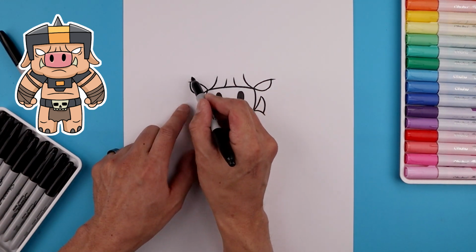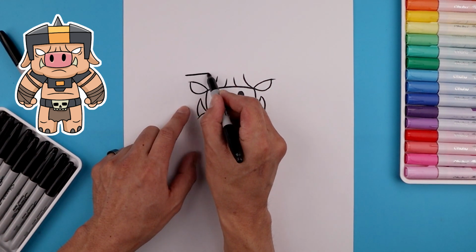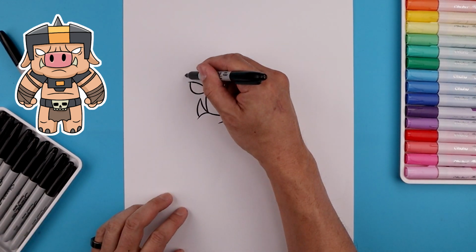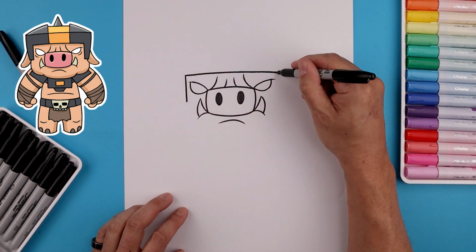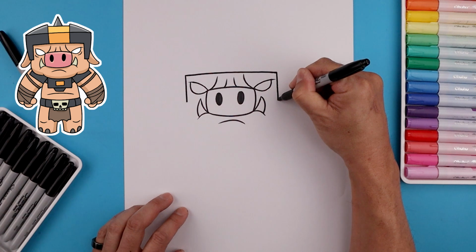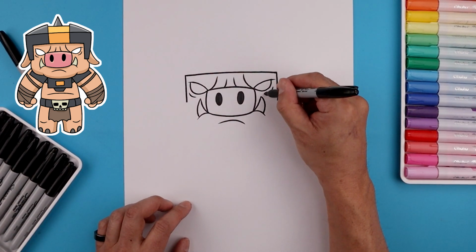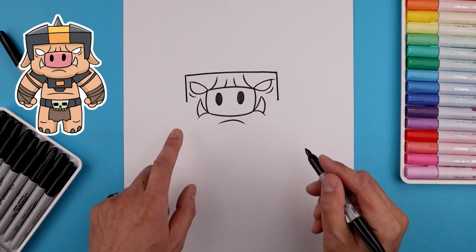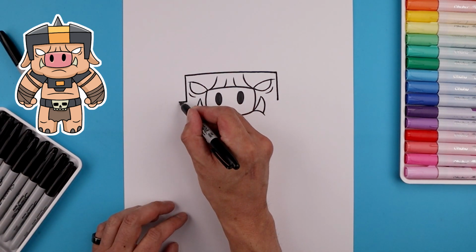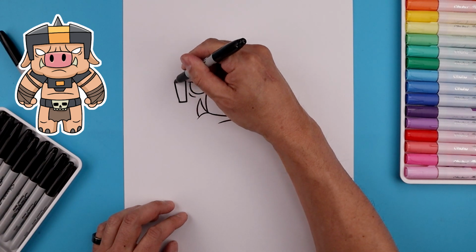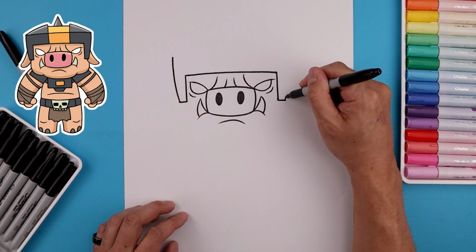Now just up above the brow, we'll draw a straight line from left to right, going across for the helmet. Let's come down the side. And add a fold underneath the eyes with a curve. Let's flatten off the bottom of the helmet, going out toward the side. Now from here, I just want to bend this out and then up towards the top.